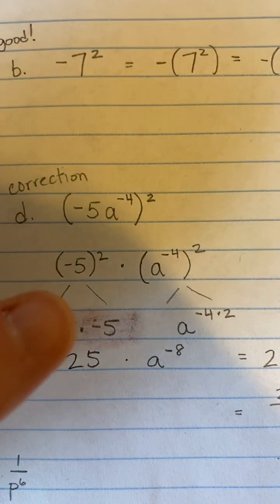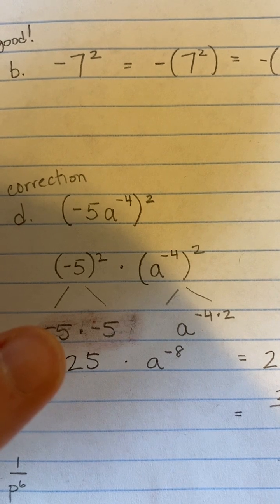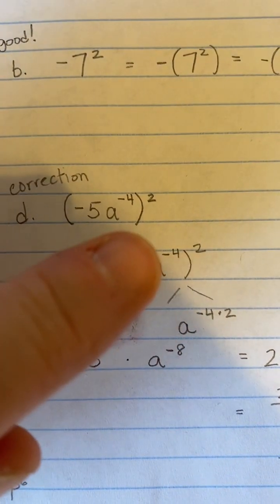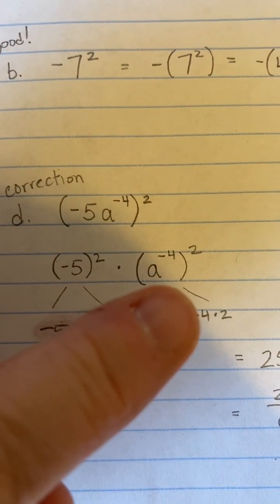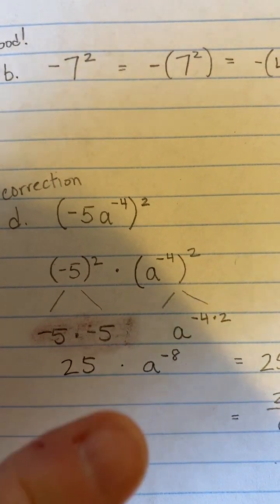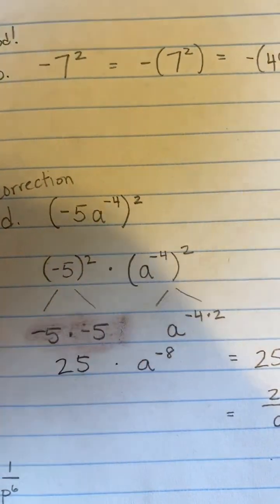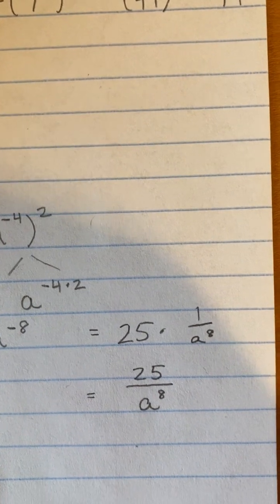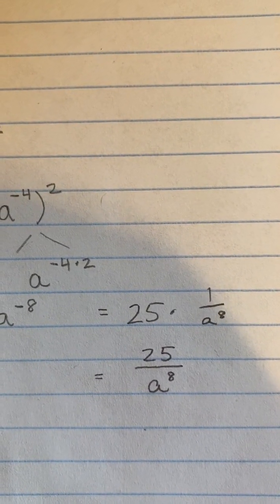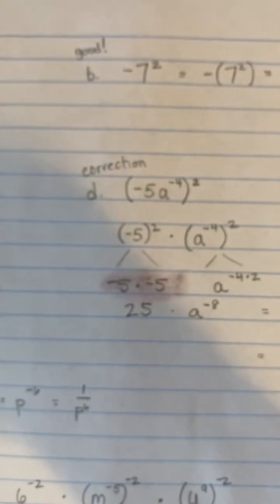So negative 5 times negative 5 is 25, and I think you got that part. And then this one, you do negative 4 times 2, which ends up being negative 8. So you have 25 times a to the negative 8, which ends up being 25 times 1 over a to the 8th, or 25 over a to the 8th. That was D.